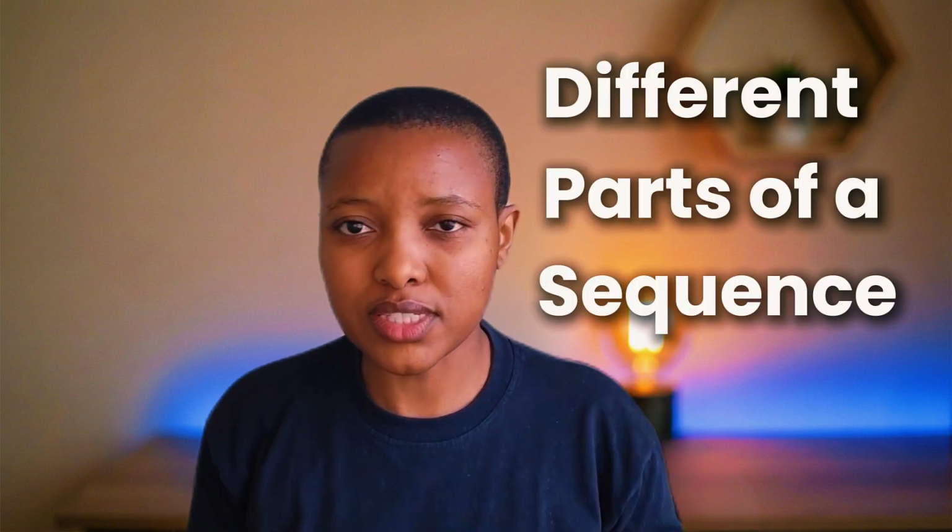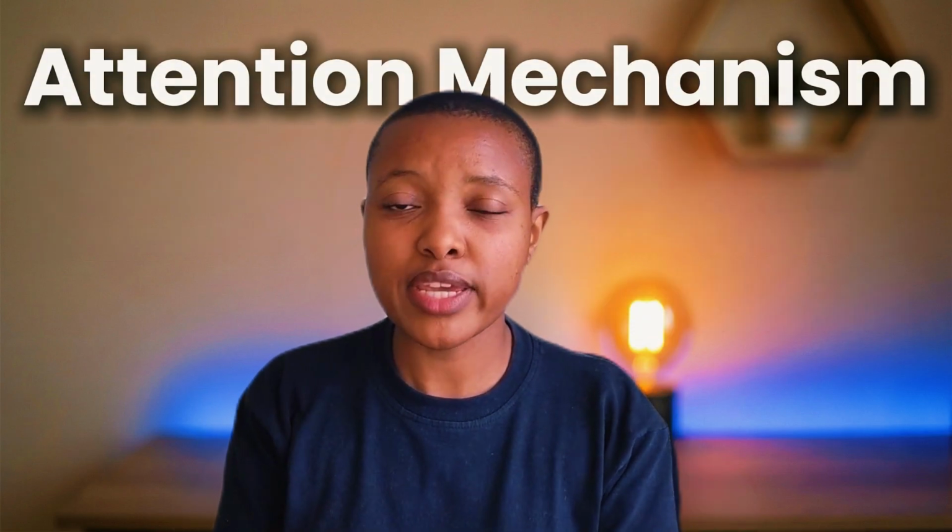Transformer is a neural network architecture designed specifically to understand relationships between different parts of a sequence, such as the words in a sentence. So what makes transformers so powerful is the attention mechanism, which allows the model to examine all the words in a sentence at the same time. Now, this lets the model understand context in a way that traditional neural networks could not.